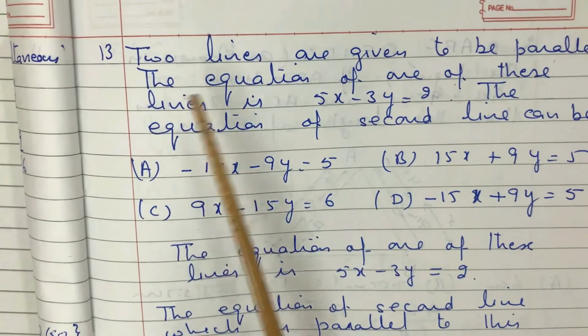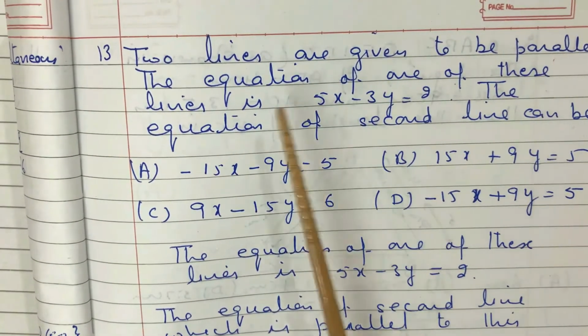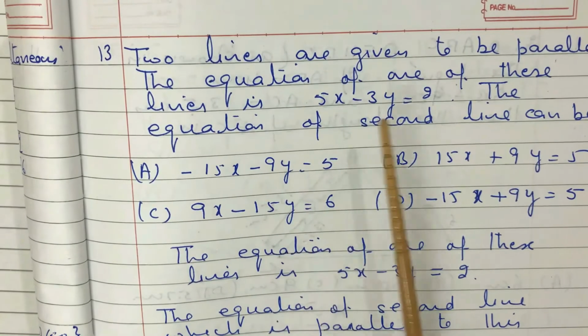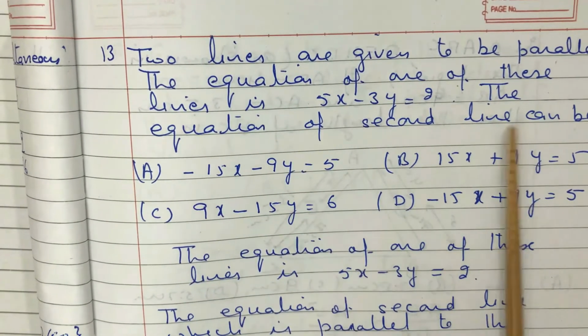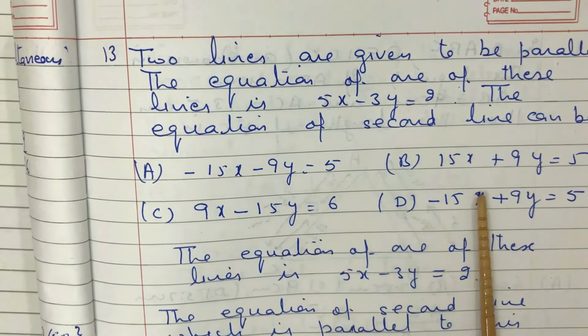Now 13th question. 2 lines are given to be parallel. The equation of one of these lines is 5x minus 3y is equal to 2. The equation of second line can be, there are 4 options.